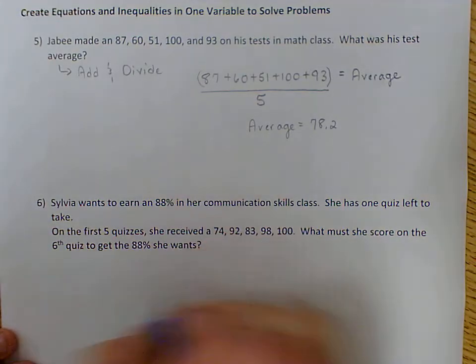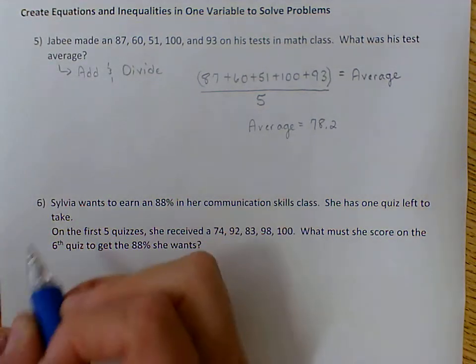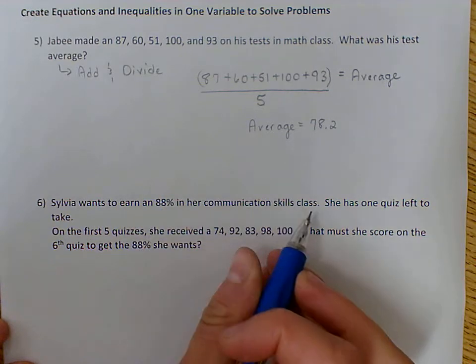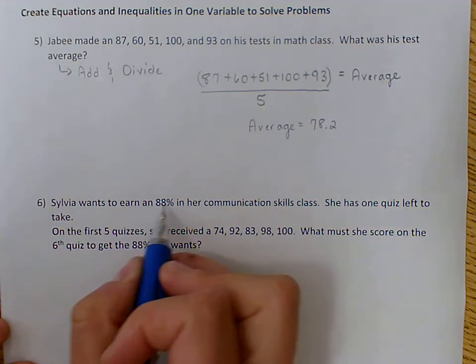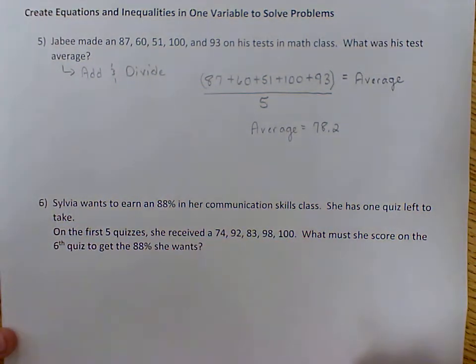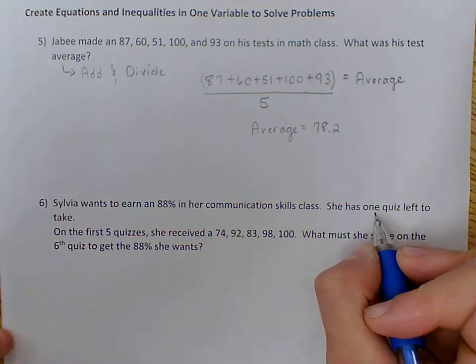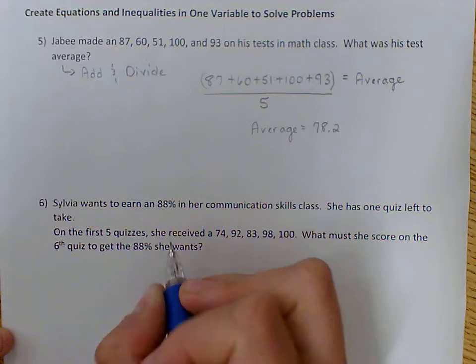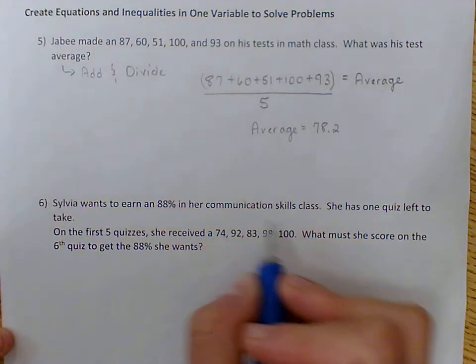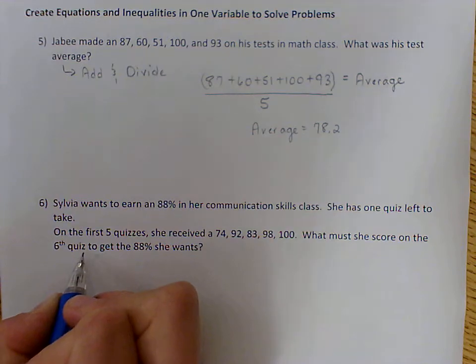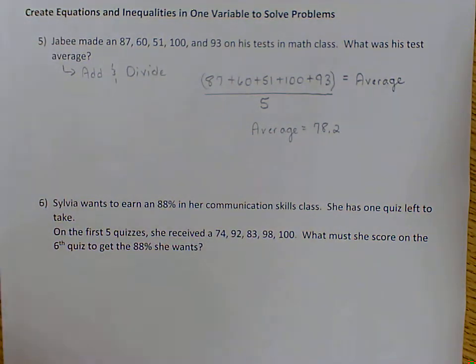And so that brings us to that next problem. It says Sylvia wants to earn an 88% in her communication skills class. Maybe she has to have at least an 88 to get some scholarship or something like that. So for some reason, she wants an 88%. It says she has one quiz left to take. On the first 5 quizzes, she received these as grades. What must she score on the 6th quiz to get the 88% that she wants?